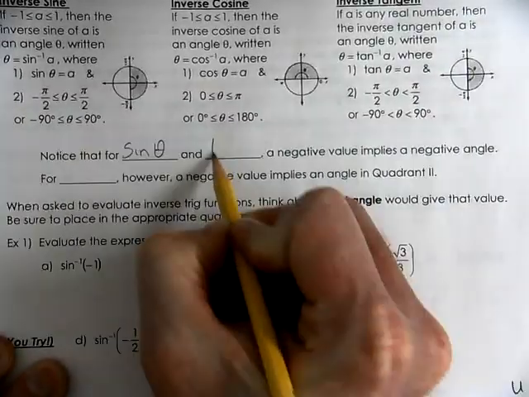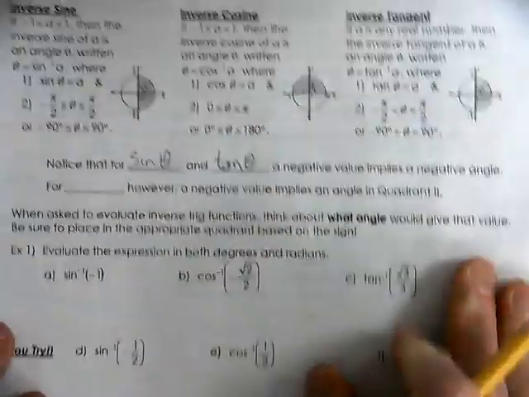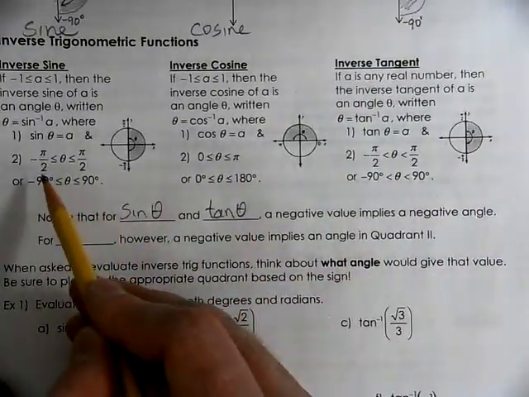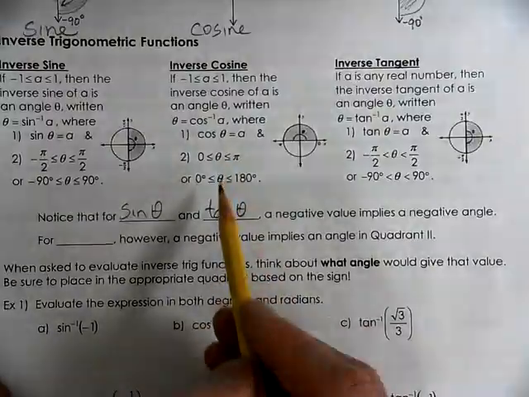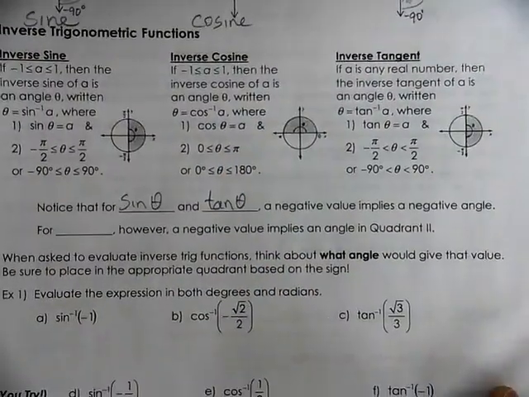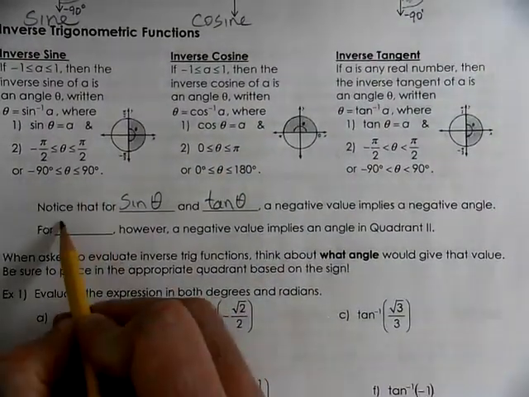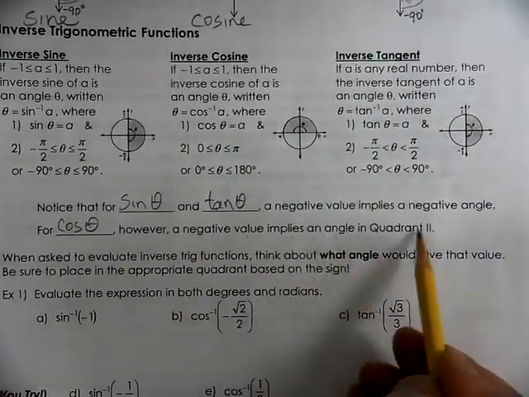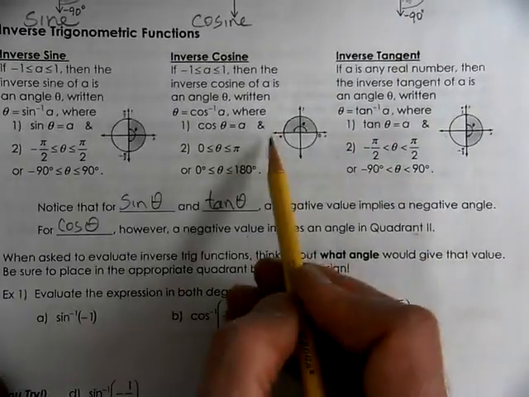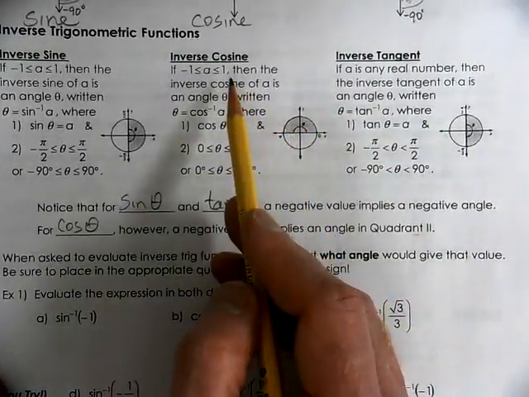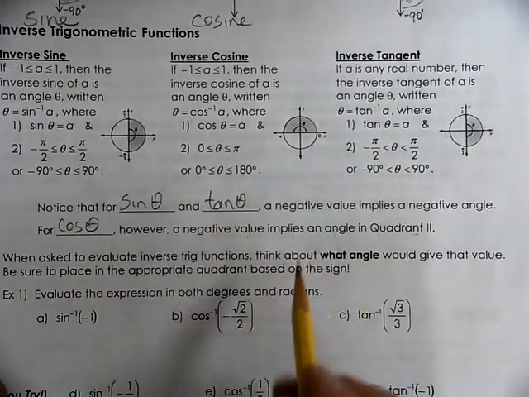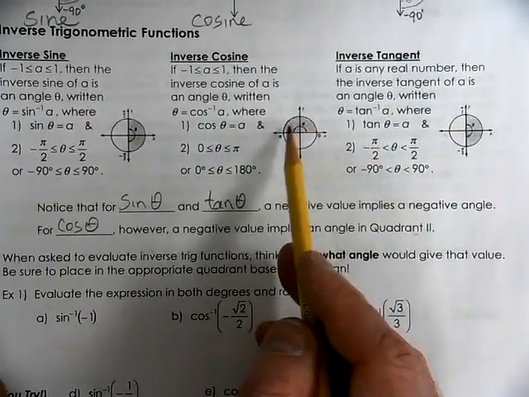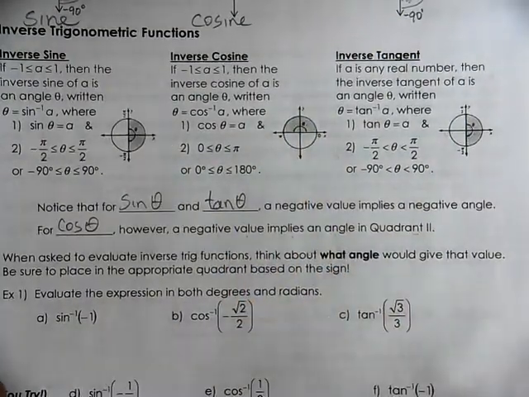Sine of theta and tangent of theta, take a look, they would give us a negative possible angle, where cosine does not give us a negative possible angle. For cosine of theta, the negative value implies the second quadrant. We can get obtuse angles only when we work with cosine, and that'll come up later in mathematics, where we have to use cosine if we're trying to get an answer that's greater than 90.